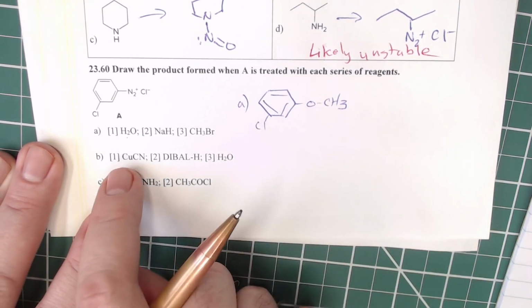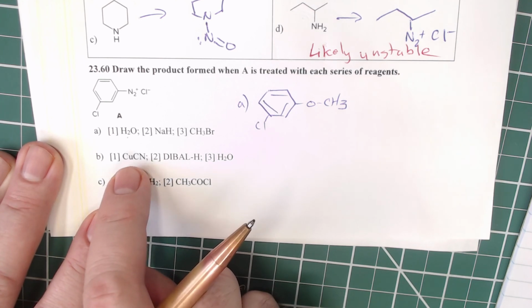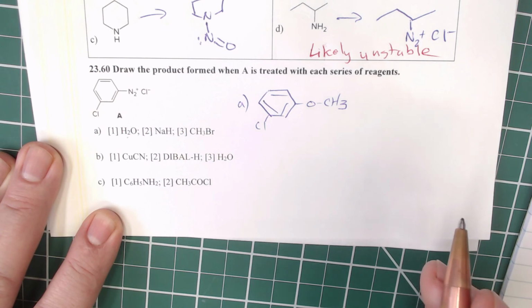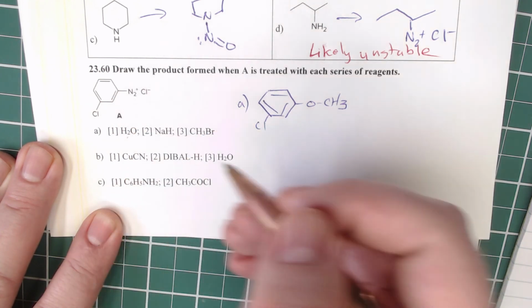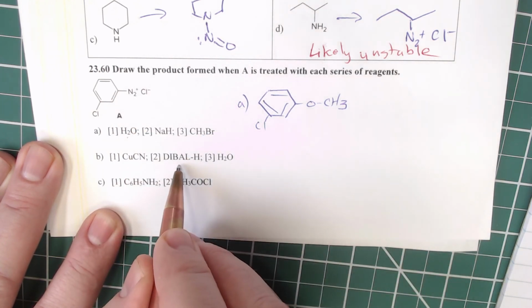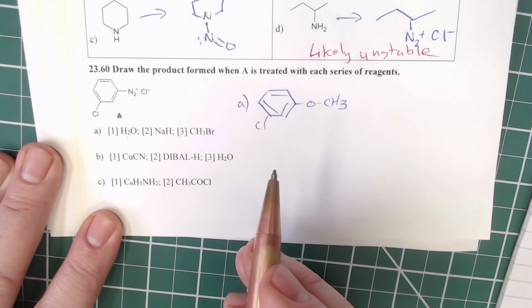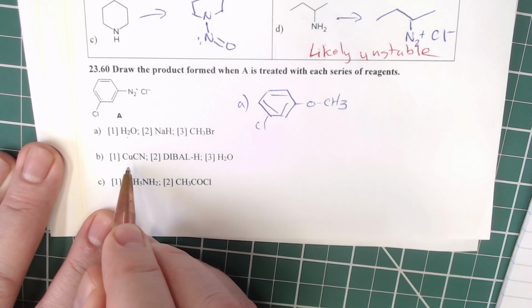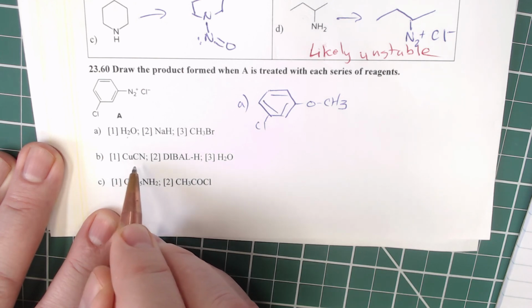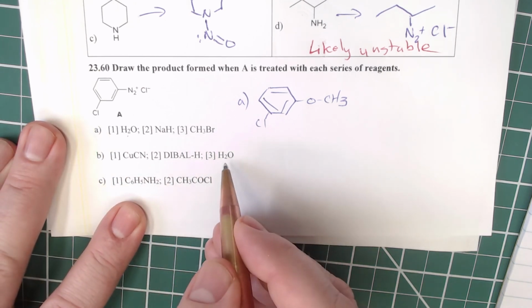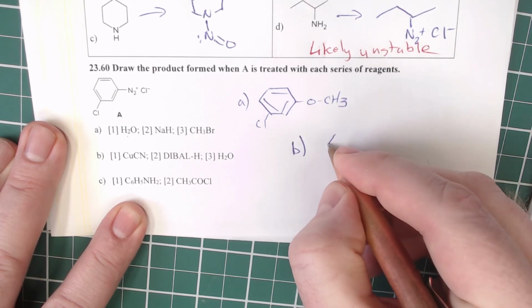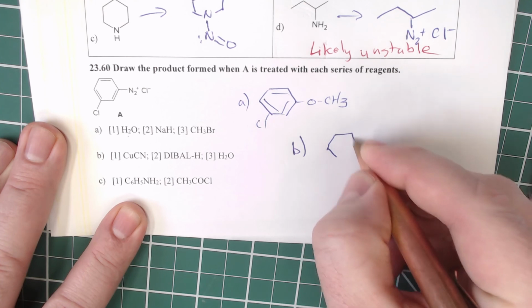All right. Here, when we use the copper 1 cyanide, that's going to convert this into the nitrile. So we'll have benzonitrile, chlorobenzonitrile. DIBAL, this is where you need to know your reactions from previously. DIBAL will convert the benzonitrile into an aldehyde, and then the H2O is simply to work it up. So this is going to give us this meta-chlorobenzaldehyde.